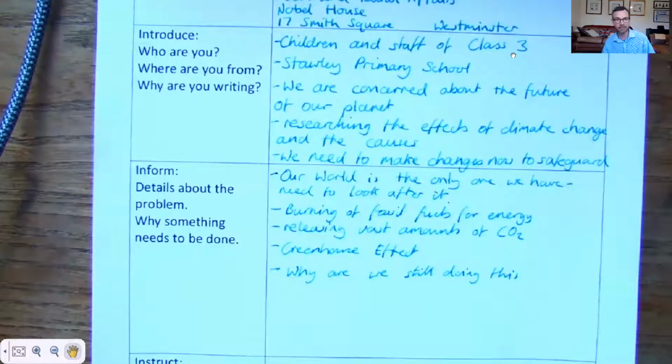Okay, so I've added in a few bits and pieces on the inform. You can add in more if you want to. Actually, as I was writing it in, I was kind of thinking in my head, yeah, this is how I'm going to lay it out. This is the things that I'm going to put into my letter. So I've just put it into note form for the moment.